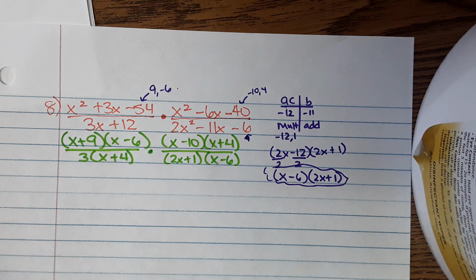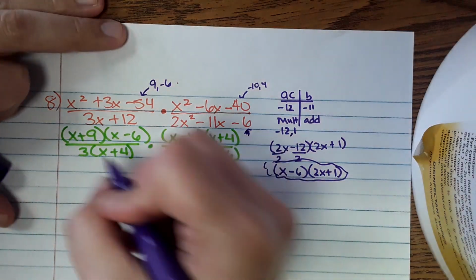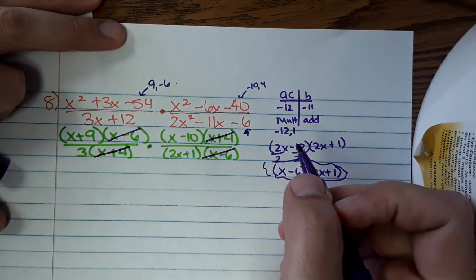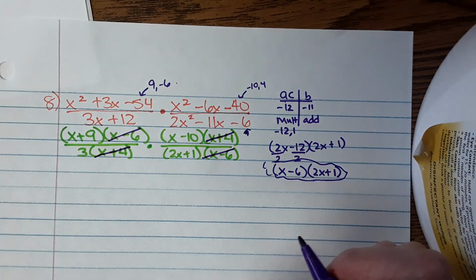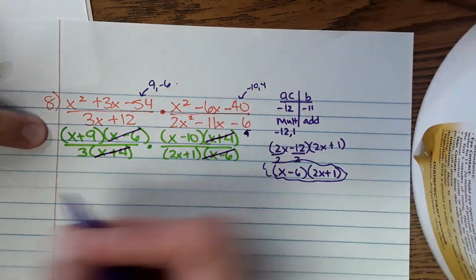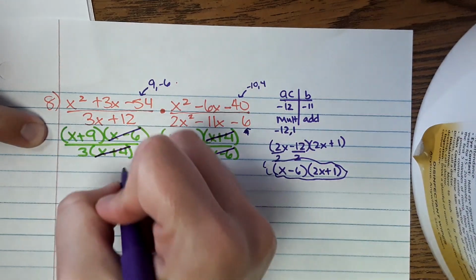Okay, and then canceling stuff. X plus 4, X plus 4. And I think that's it. Yep, that's it. Okay, and then I rewrite it with what's left over.